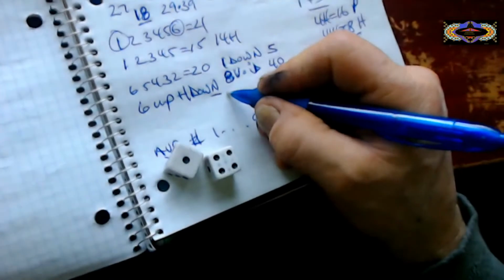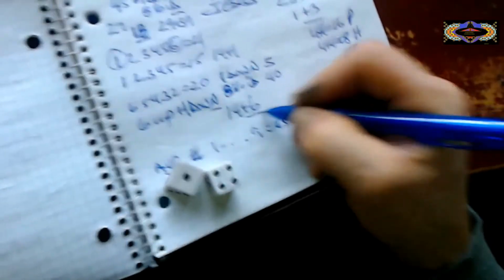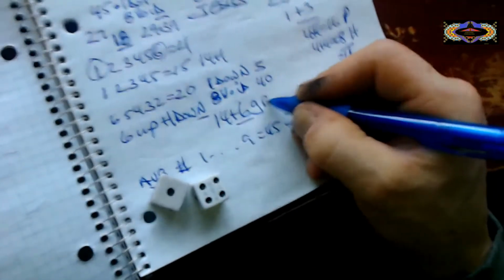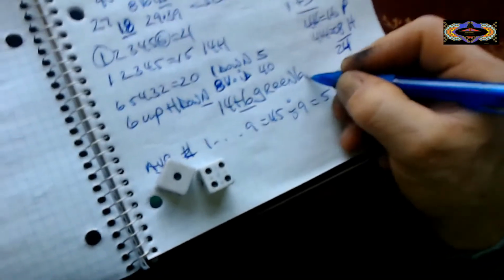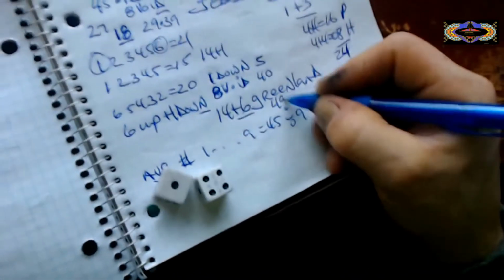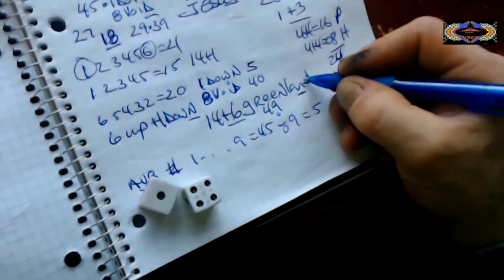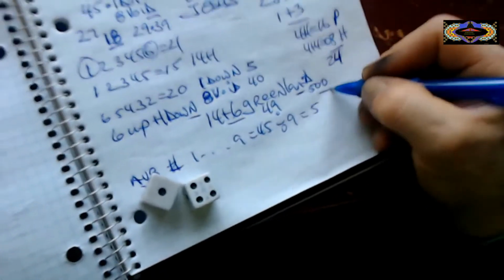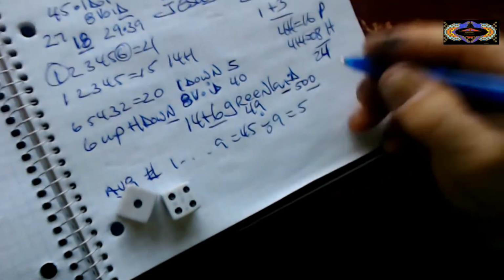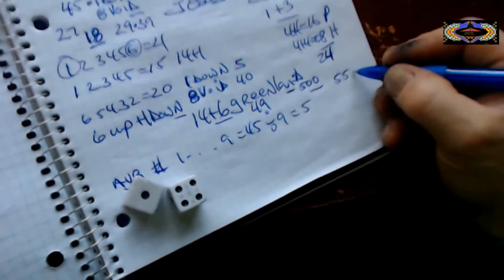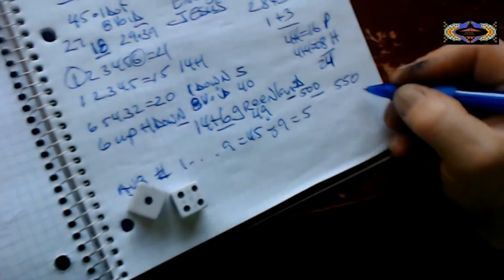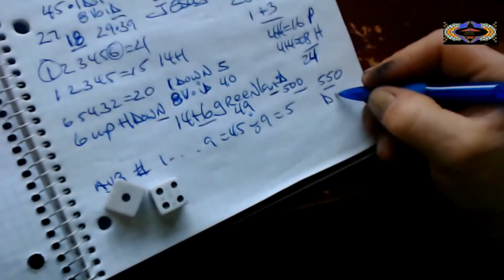Here I had 14 and 6. This is Greenland. Green equaling 49. Land is communications of D, 500 communication. 550 communication. 55, that is DC in Greenland. And that's what the numeric values say.